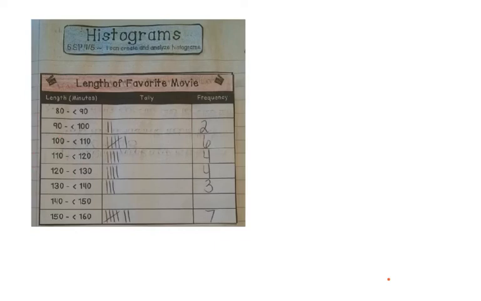So then what they did was they tallied how many people chose the length of each kind of movie. Okay, so we have that. And so 2 people said that 90 to less than 100 minutes was how long their favorite movie was. 6 people said their favorite movie is 100 to less than 110 minutes.